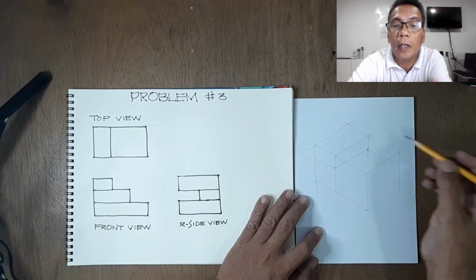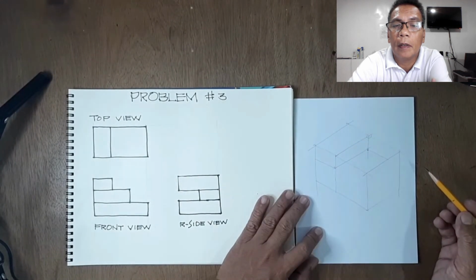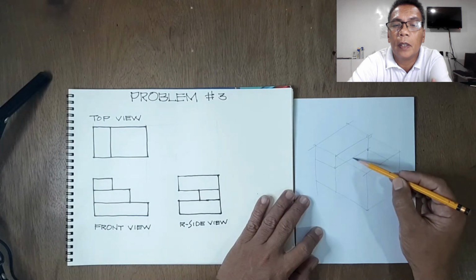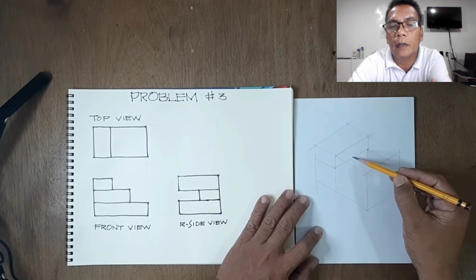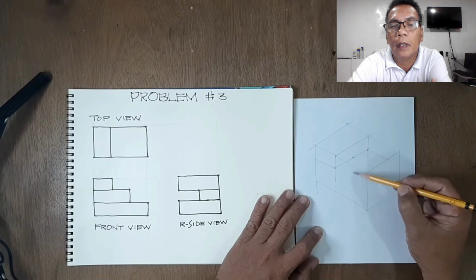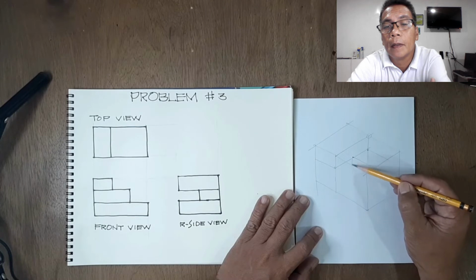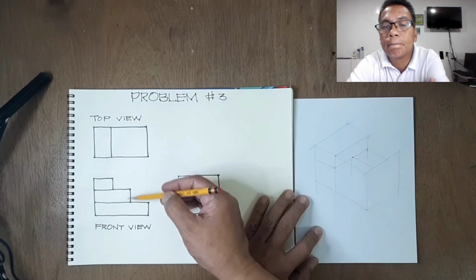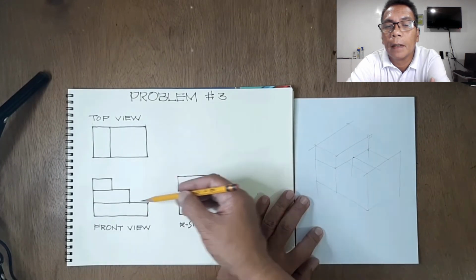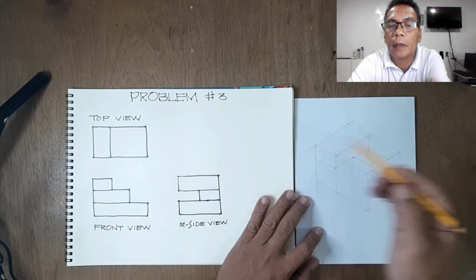So you would notice that the upper part of the object on the right side view is offset or extruded along with the bottom part of the object, and then the middle part is short in terms of measurement.